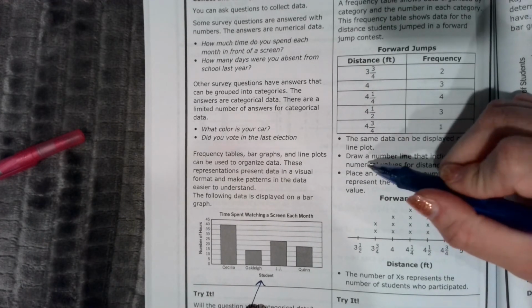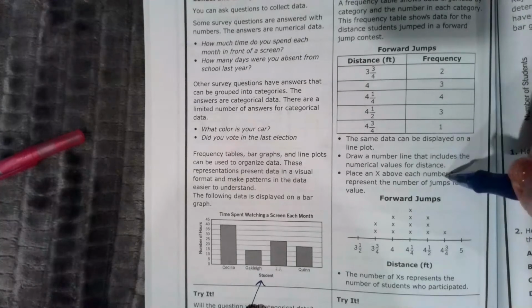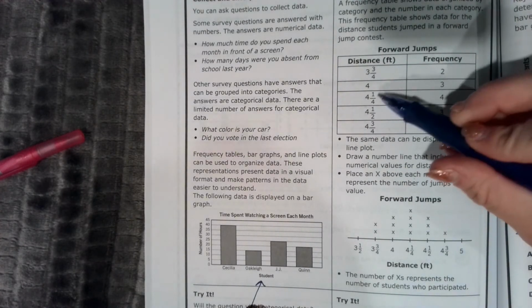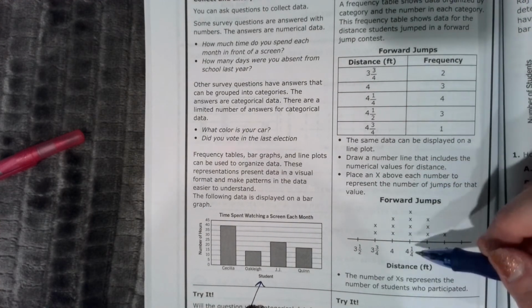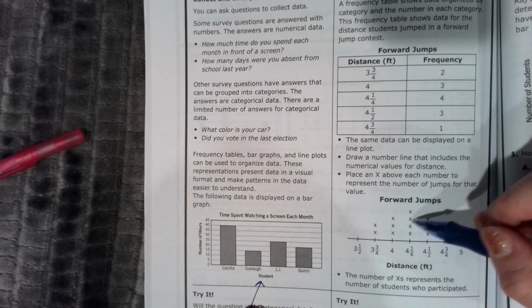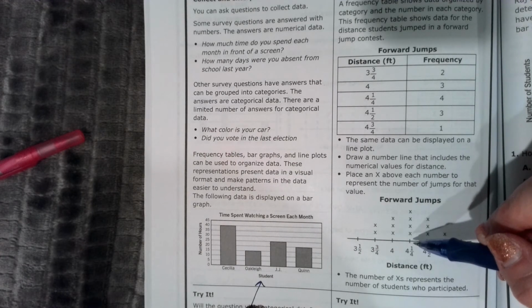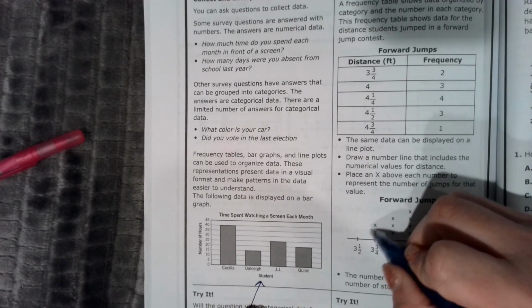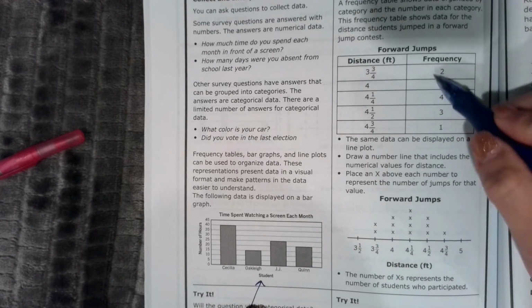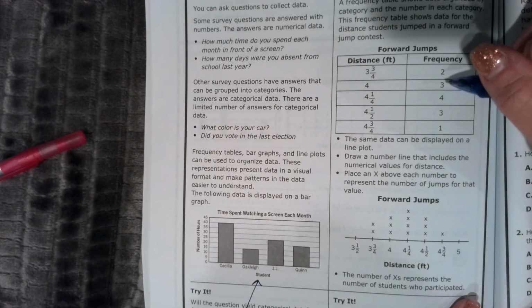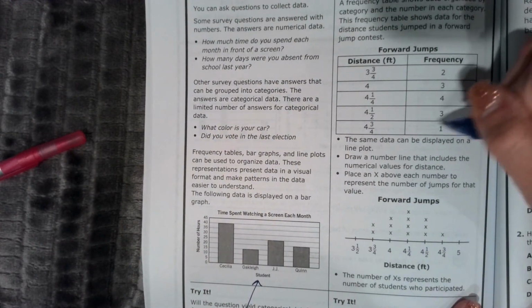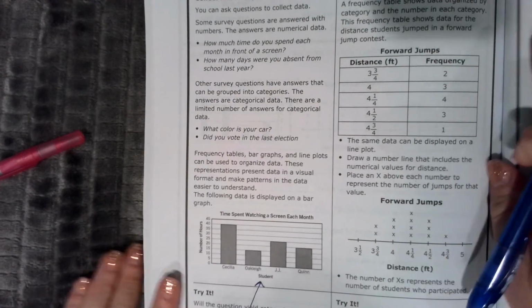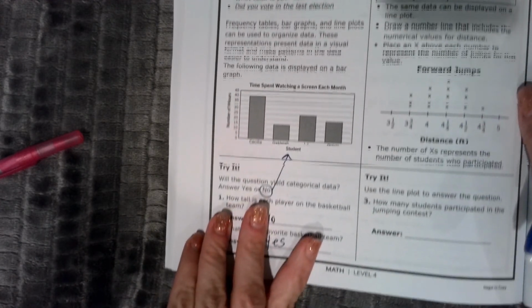Okay, and then the next thing says draw an X above each number to represent the number of jumps for that value. For example, we talked about 4 1/4. It had the most. Okay, so 1 X, 2 X's, 3 X's, 4 X's. It happened 4 times. Okay, so you would take 3 3/4. You would make sure there were 2 X's there, because that shows that amount. When you create it, I also recommend you X off what you have done here whenever you move it down here. That way you don't get confused. Okay, so that's just basically teaching you how to create it.